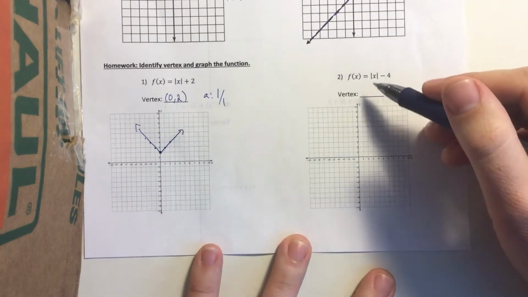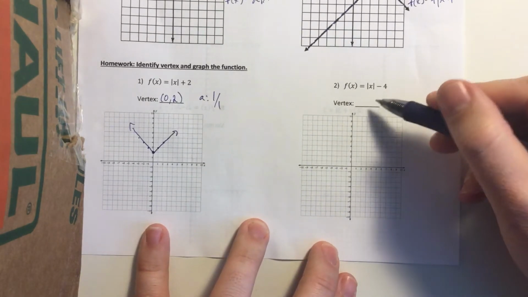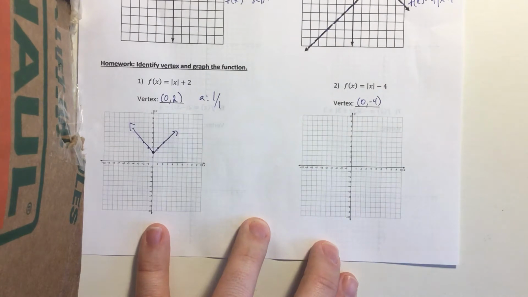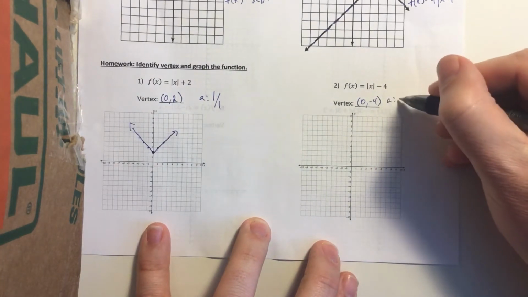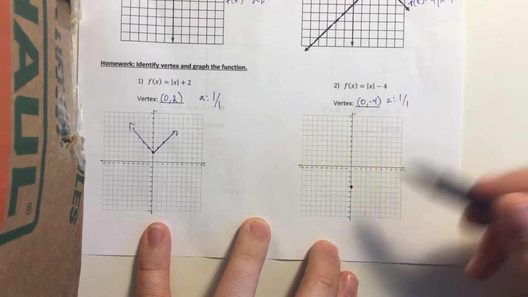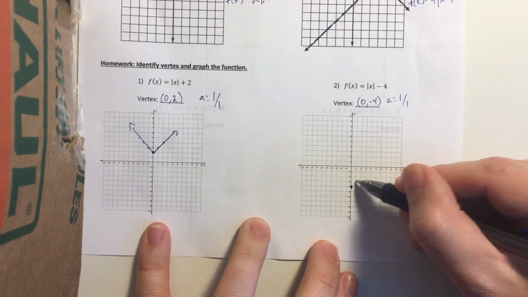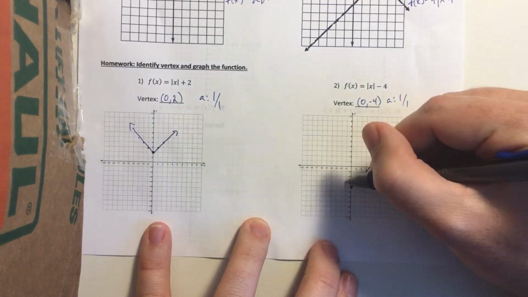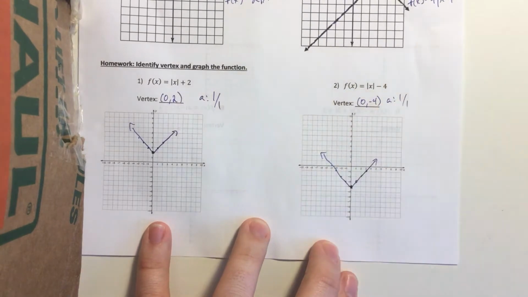All right. Number 2 is almost identical. The vertex here is 0, negative 4. Again, there's nothing on the inside of the absolute value bar. The a value here, again, is 1. And so 0, negative 4. And then we're going to think of it as up 1 over 1 for the right side. On the left side, we're just going to do the opposite. All right. If you flip over.